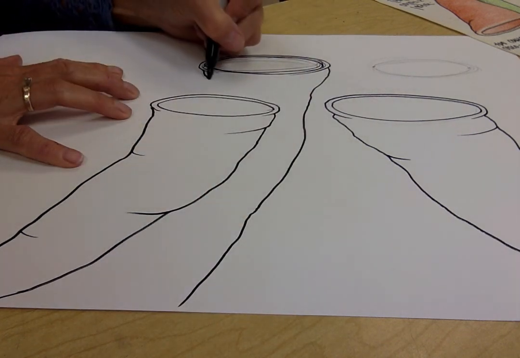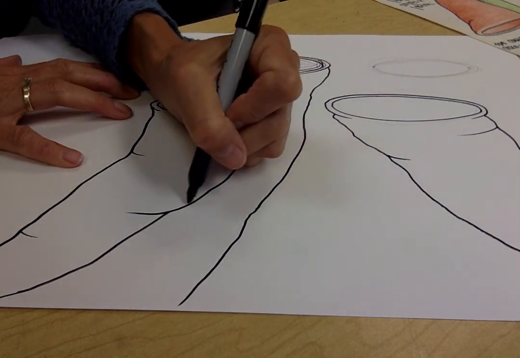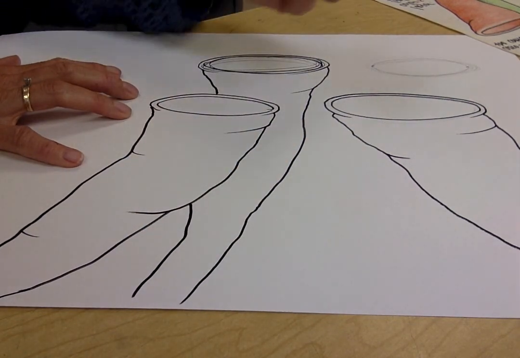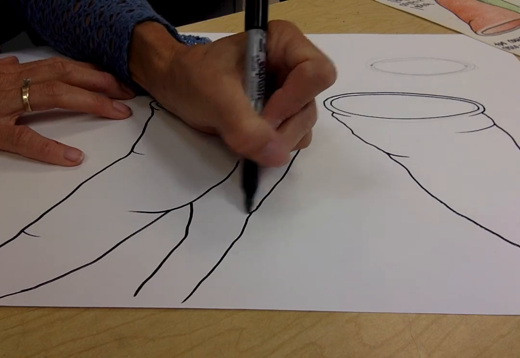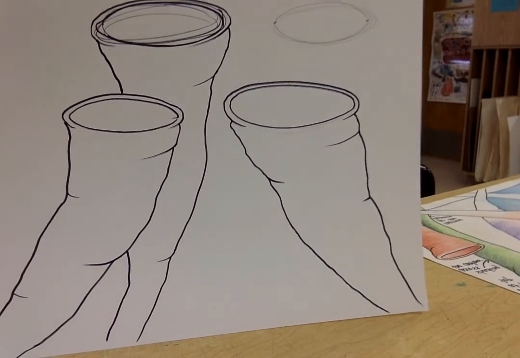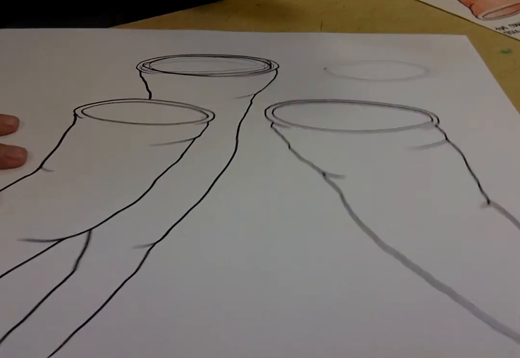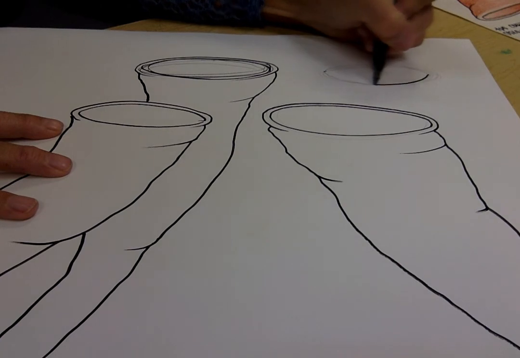Now, it's a little bit big to be behind this other one because normally when we go back in space, things get smaller. But maybe this is an extra big coral tube. Okay, it's kind of sitting out in the front. Now, this one's kind of a smaller one, so that will actually work. I'm going to emphasize that one.